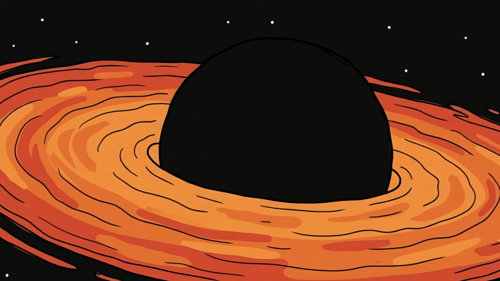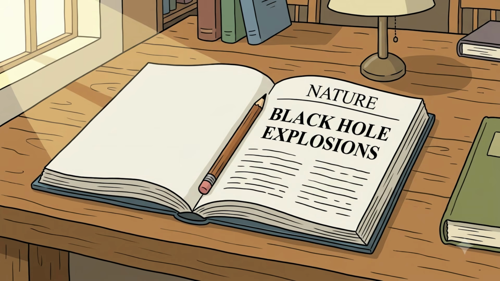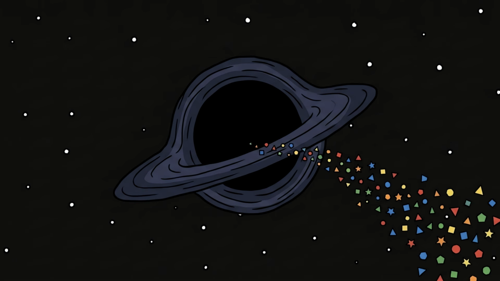Number 7. The black hole information paradox. In 1974, Stephen Hawking published a paper in the journal Nature titled, with characteristic understatement, Black Hole Explosions. The paper demonstrated mathematically that black holes are not entirely black. Due to quantum effects near the event horizon, they slowly emit thermal radiation and, over vast timescales, evaporate completely.